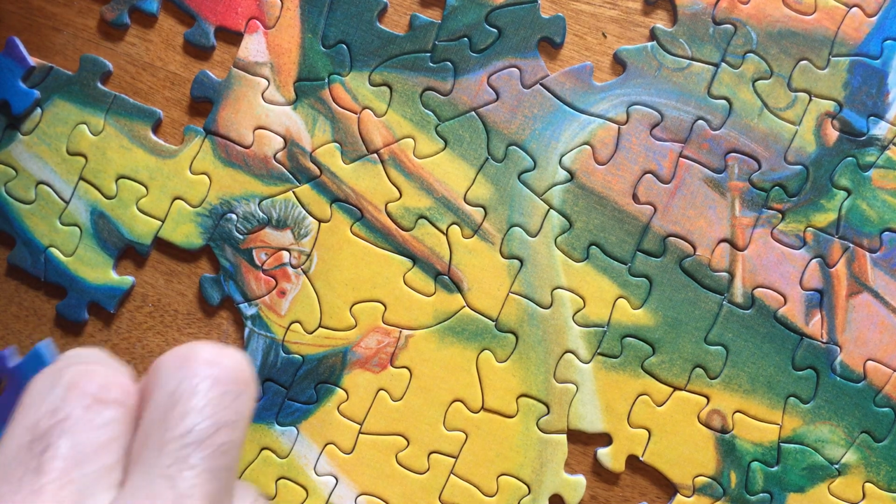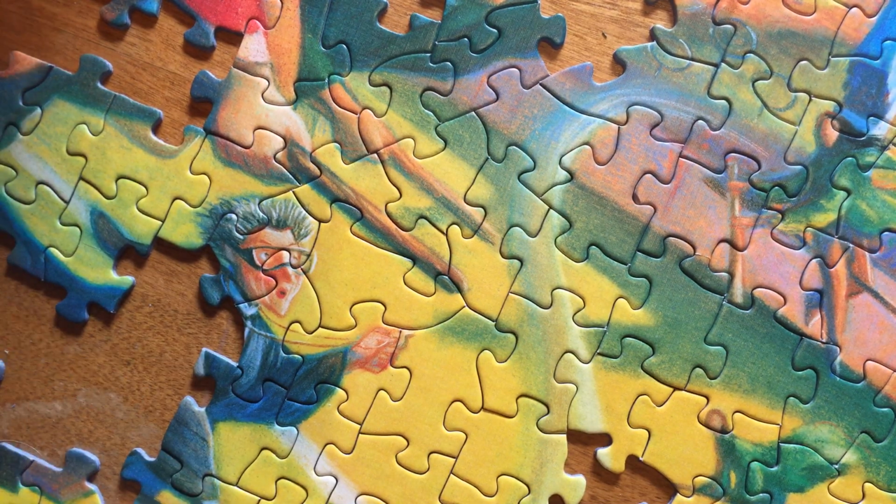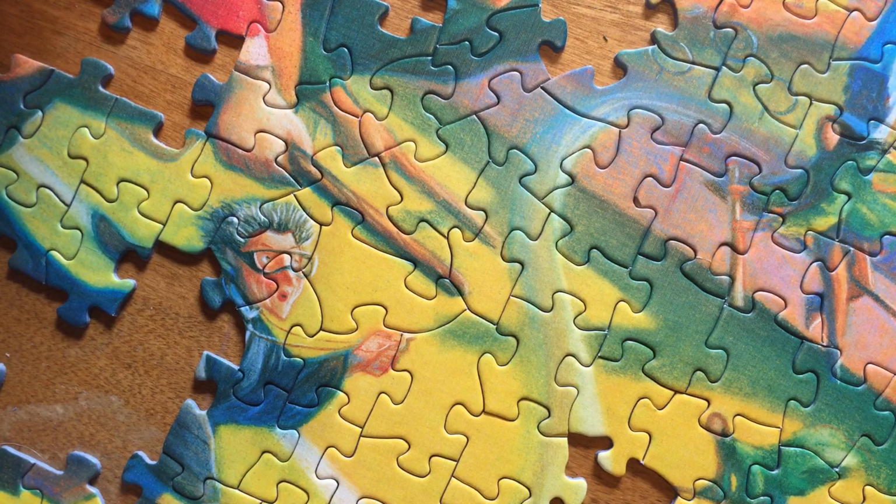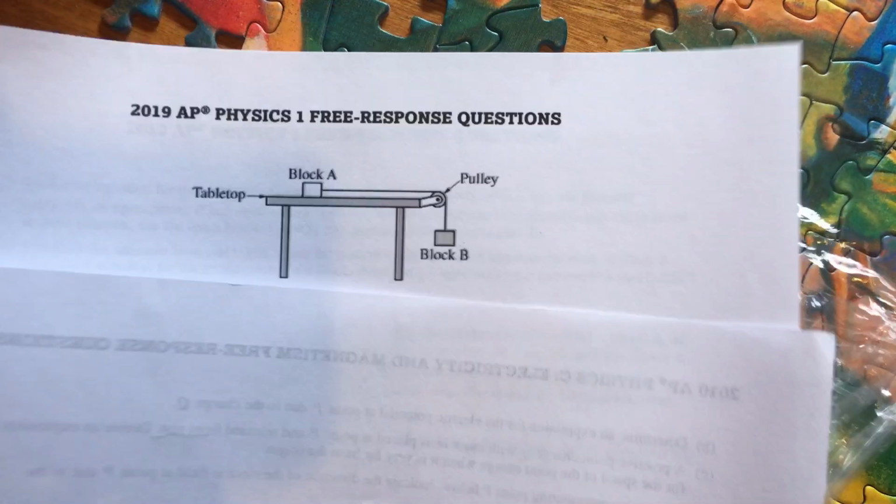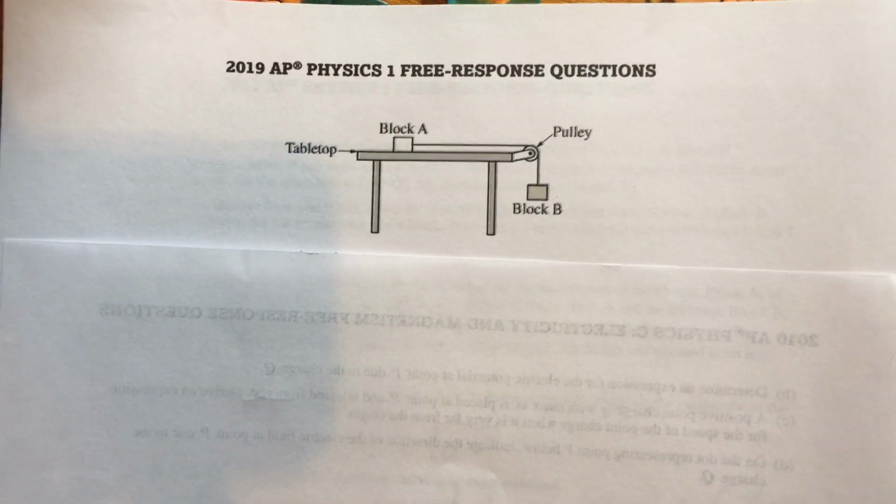You may be asking yourself, what does a Harry Potter puzzle have to do with AP Physics 1? Nothing. It's just where I happen to be.